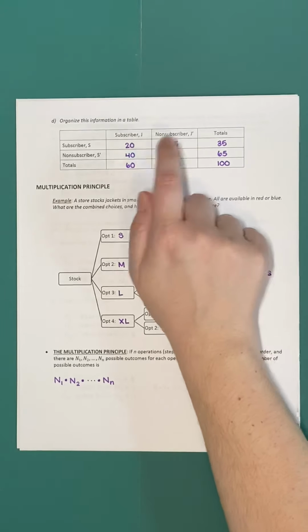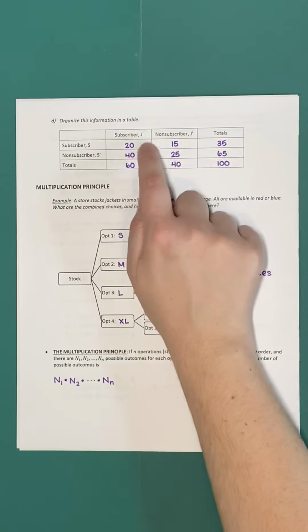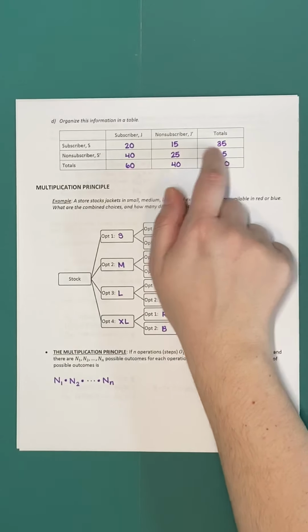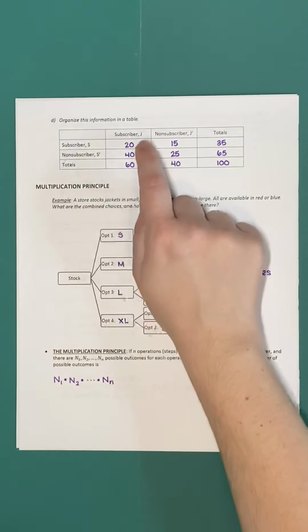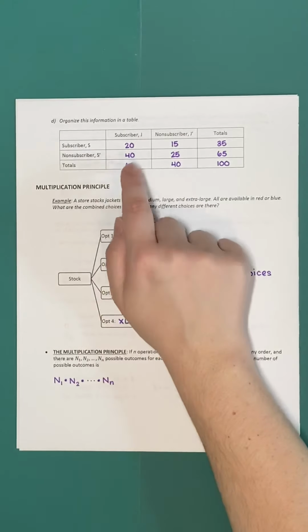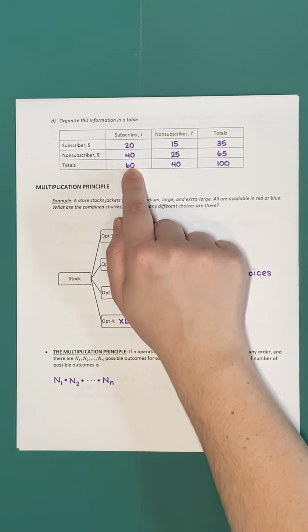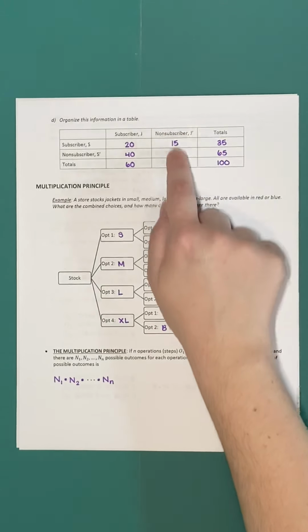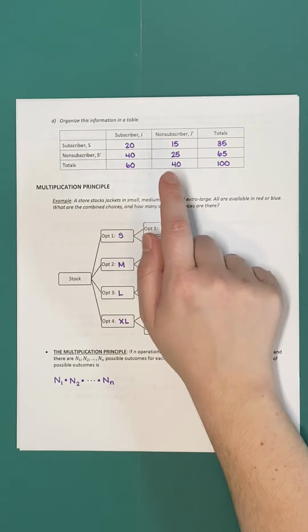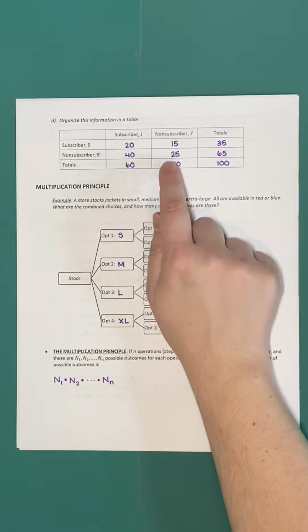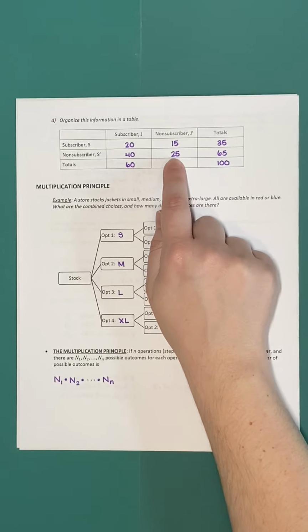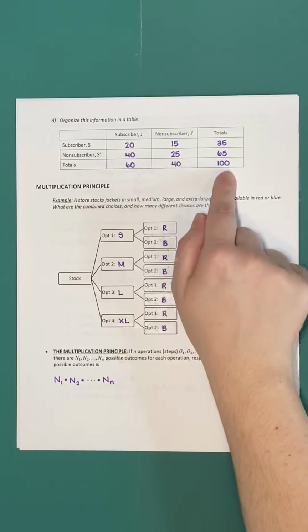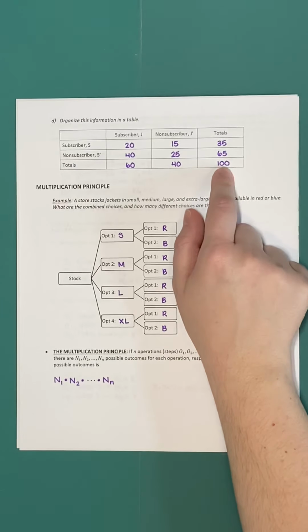That was 15. And again, notice those totals. So 20 and 15 adds up to the 35 total Sentinel subscribers. And then 20 and 40 add up to the total Journal subscribers. Now, if they don't subscribe to the Sentinel and they don't subscribe to the Journal, those were the people on the outside in the Venn diagram, so that was 25 left over. So all of these totals add up to a total of 100.